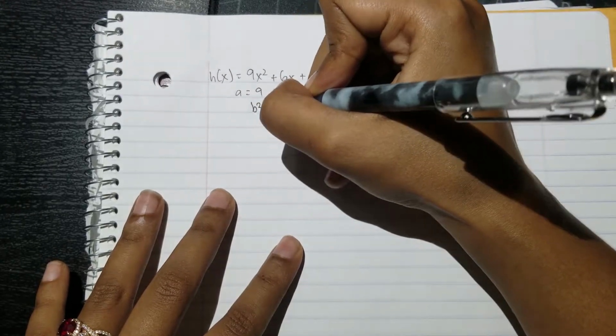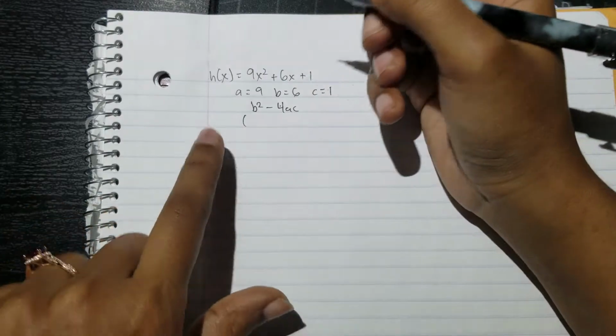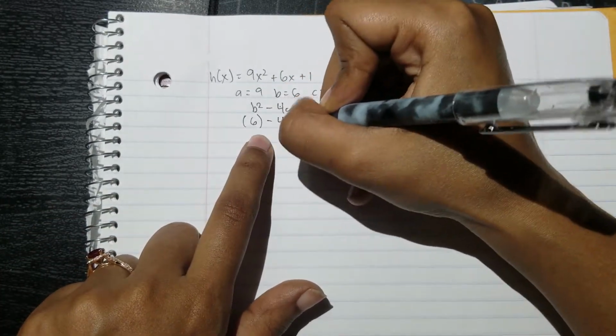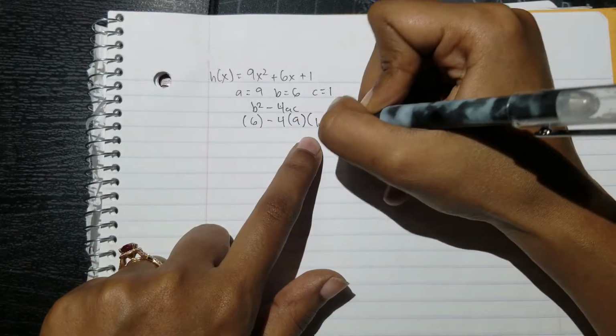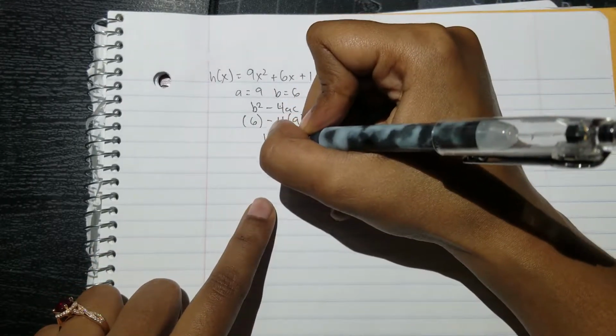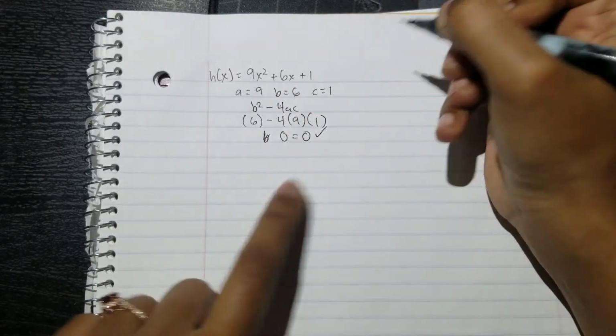Let's just focus on our discriminant now, b squared minus 4ac. So our b is 6 squared minus 4 times 9 times 1. And we end up getting 0 in this case.